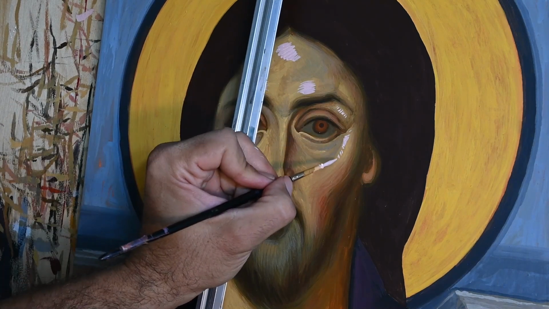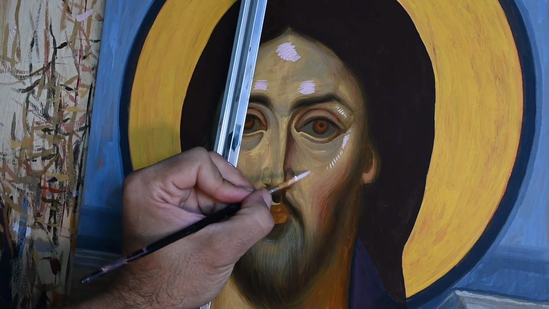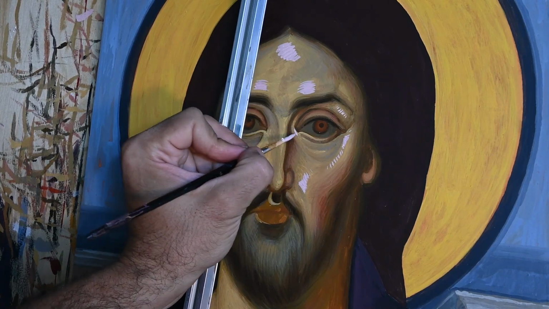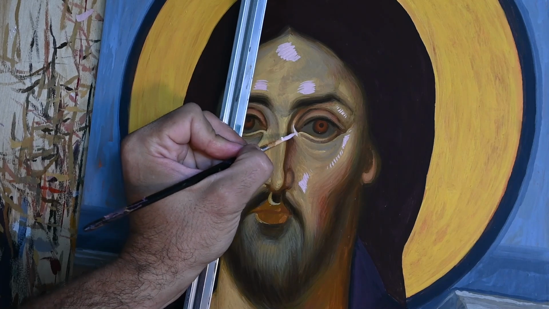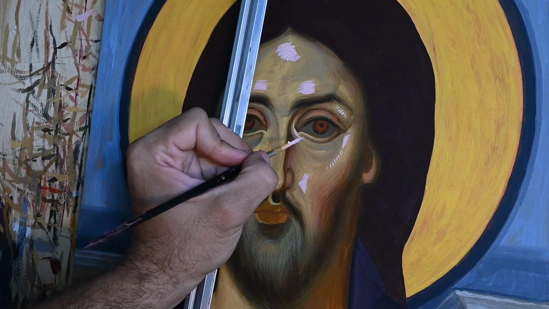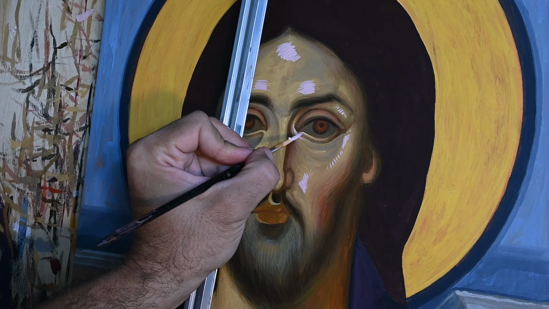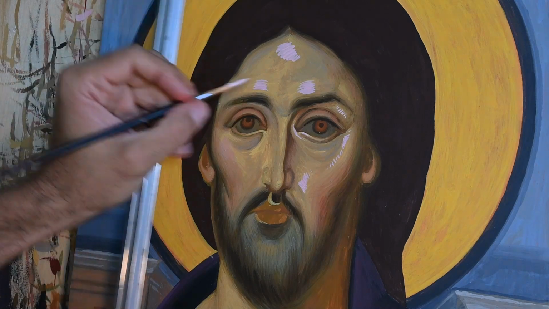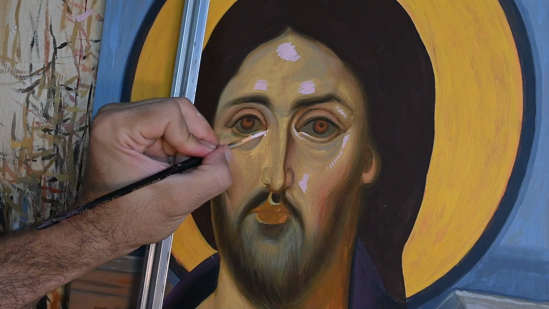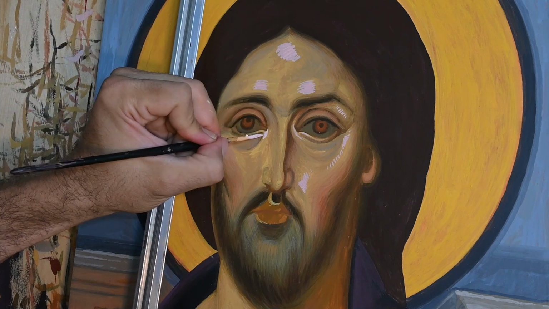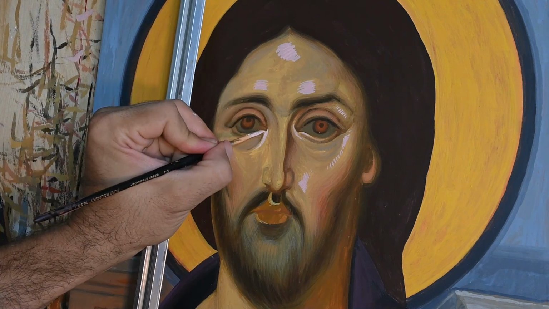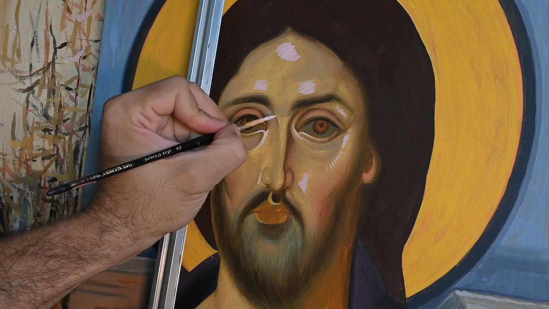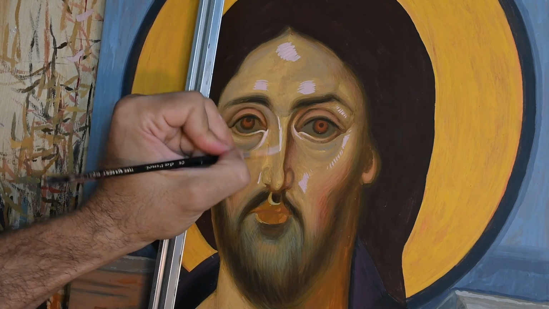This light is almost white, but not quite. It consists of titanium white, a little bit of cadmium yellow, and some cadmium red. It's pinkish a little bit, and I will place these lights at this point, and then of course blend these lights with my first light.